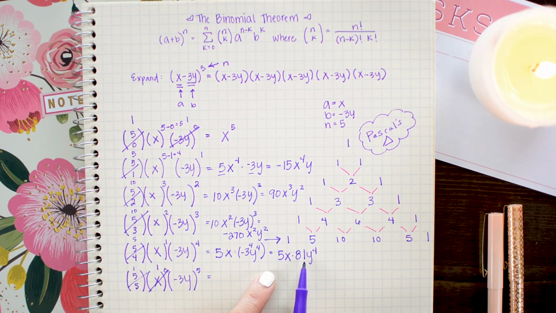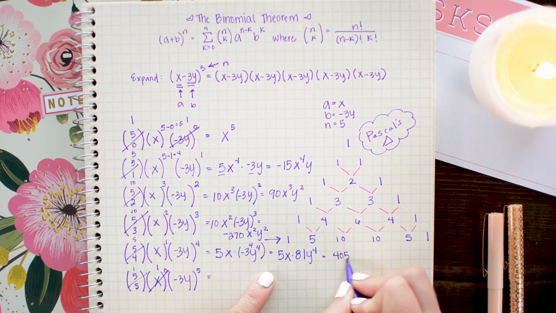Of course, you could pull out your calculator, or you could go ahead and do a little mental math trick here. We have 5 times 80 plus 5 times 1. So 5 times 80, that sounds kind of hard, but when you think about it, it's really just 5 times 8 times 10, right? Because 8 times 10 is 80. So 5 times 8 is 40, times 10 is 400, plus that 5 times 1, so we get 405.